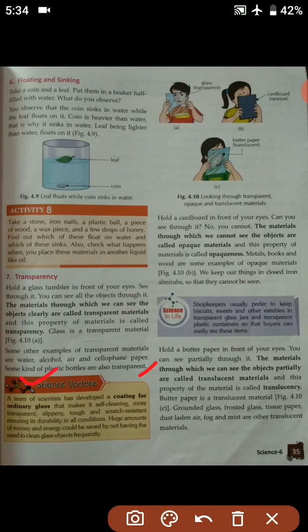A team of scientists has developed a coating for ordinary glass that makes it self-cleaning, more transparent, slippery, tough and scratch resistant, ensuring its durability in all conditions.